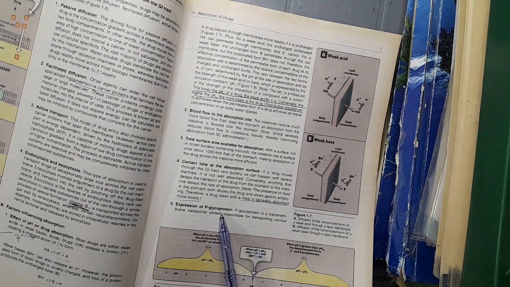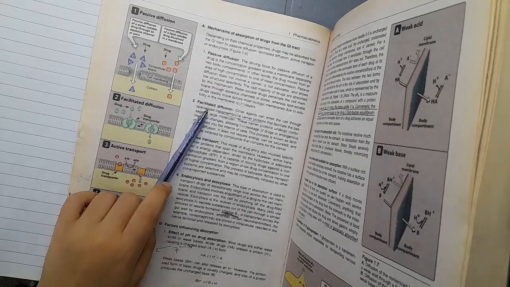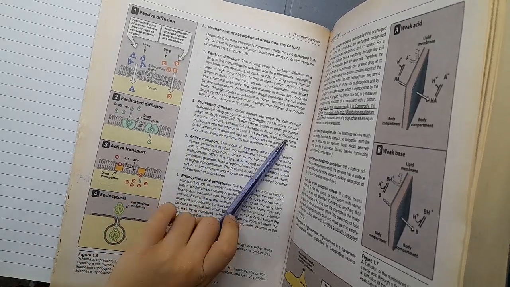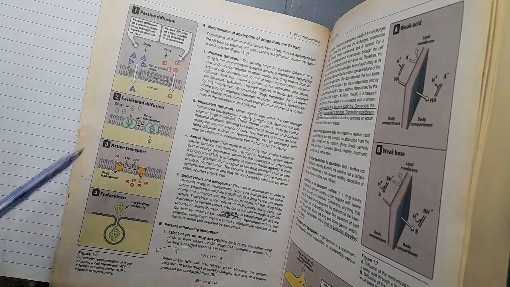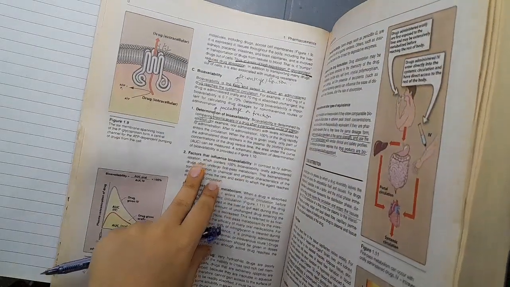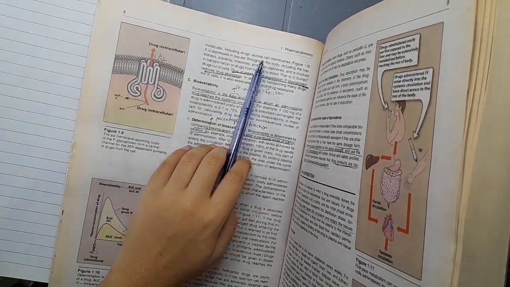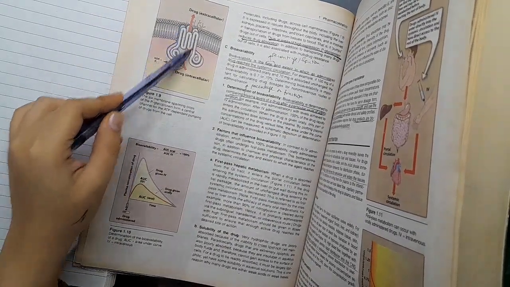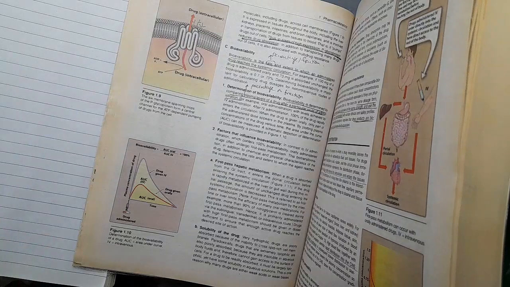Next, we have the expression of P-glycoprotein. What is P-glycoprotein? It is a transmembrane protein responsible for transporting. Over here in facilitated diffusion, we studied that there are specialized transmembrane carrier proteins that facilitate the passage of larger molecules which cannot be easily passed through the cell membrane. One of the examples is P-glycoprotein, which is used for the transport of substances that are drugs. This is P-glycoprotein. It forms a channel for ATP dependent pumping of the drugs from the cell.